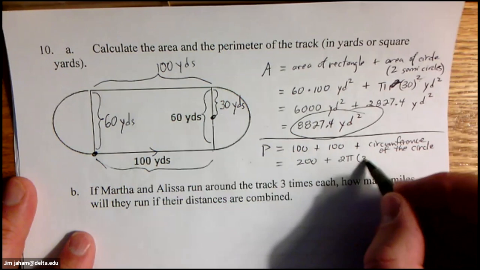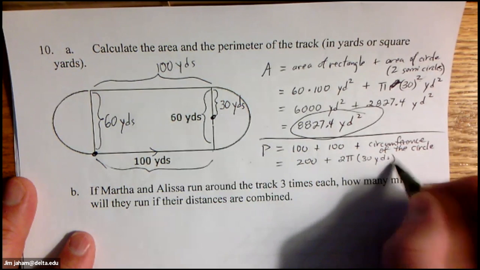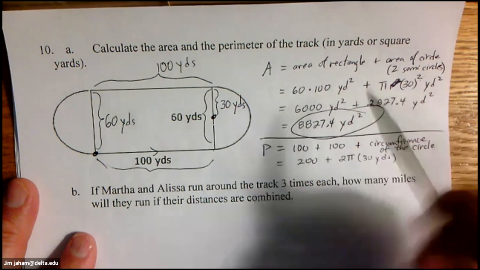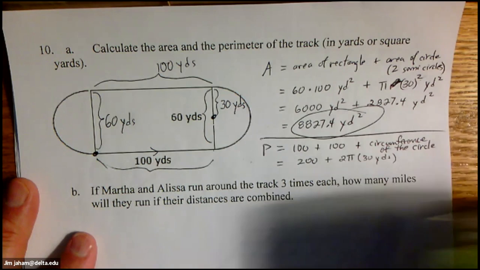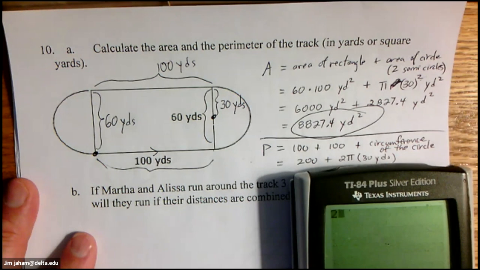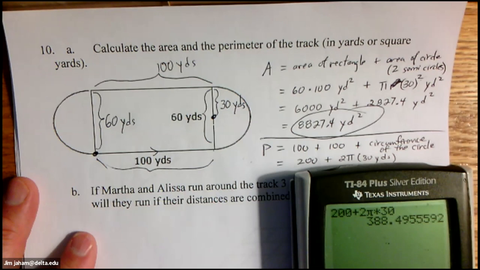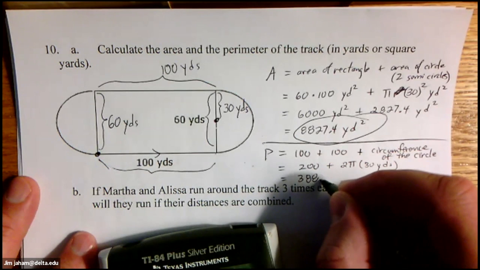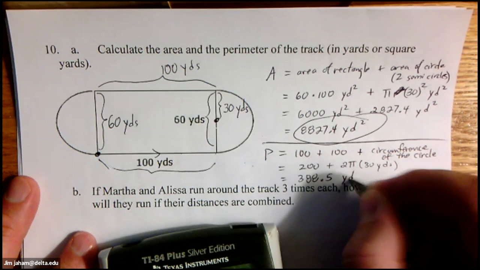And it's the same radius as we used in the area calculation. That is 388, and we'll just call it 0.5 yards.